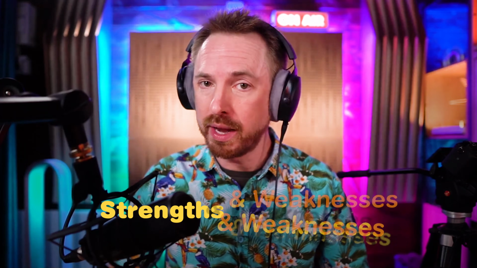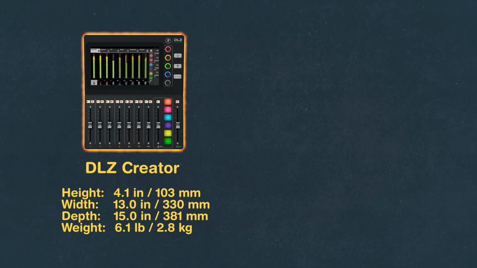So while both desks are aimed at content creators like you and I, particularly podcasters who want to perfect their mix, each has different strengths and weaknesses. Let's start with the Mackie DLZ Creator, the new kid on the block, the big desk. It's big, it looks like a proper piece of studio equipment.